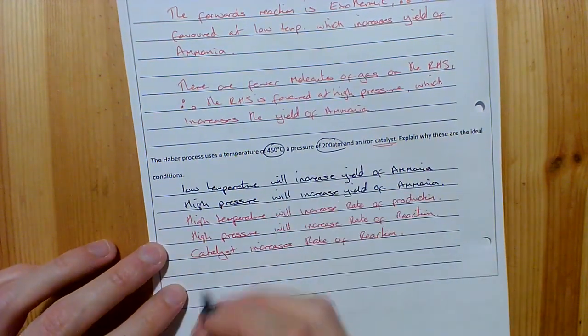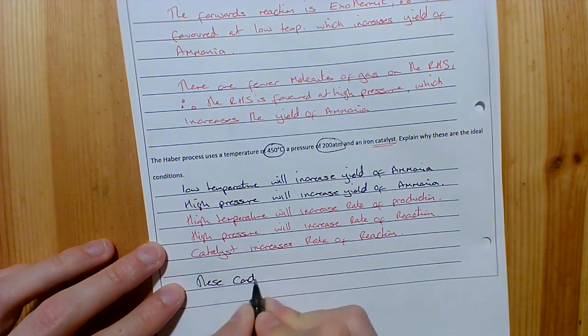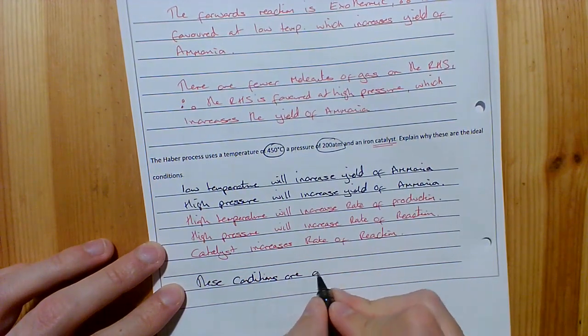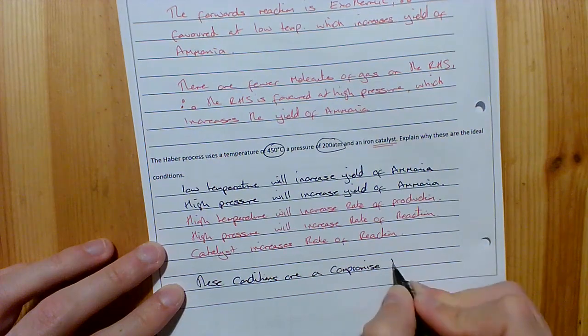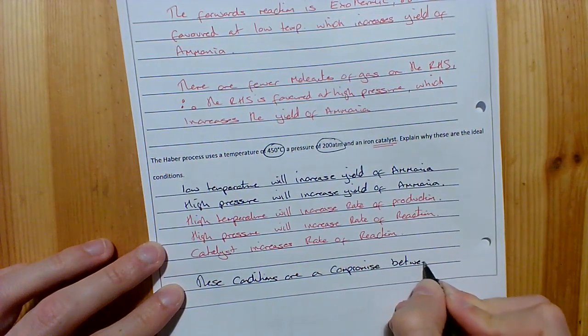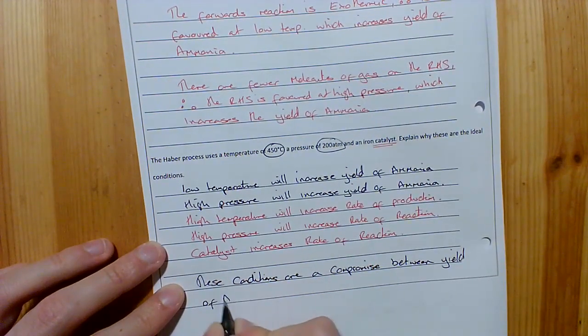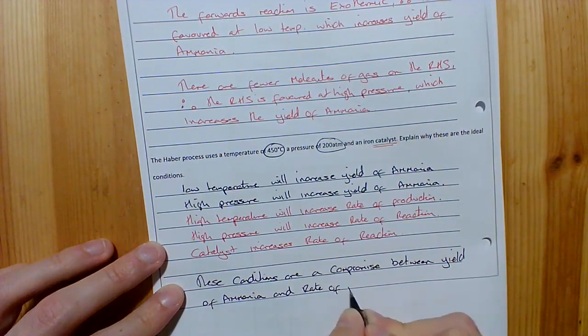So these conditions that they've chosen are a compromise. So these conditions are a compromise between yield of ammonia, so how much is produced, and rate of production.